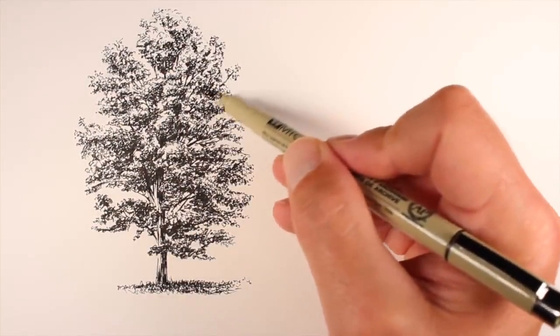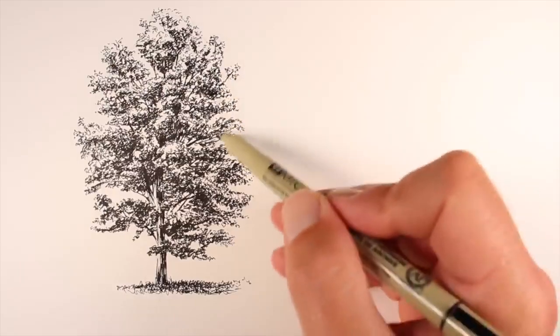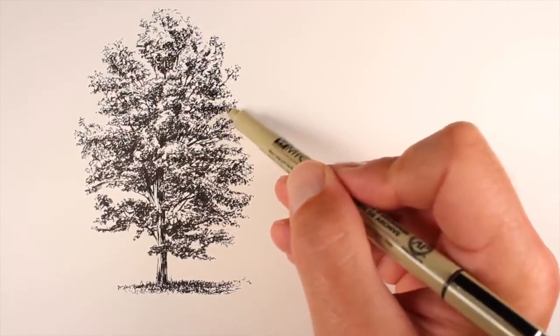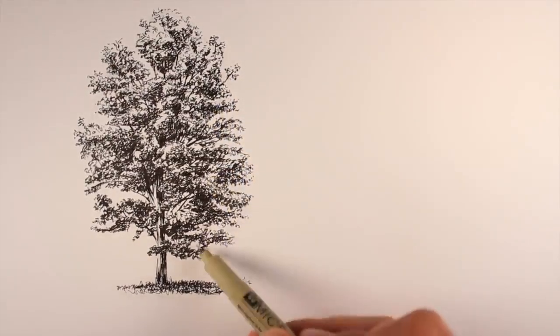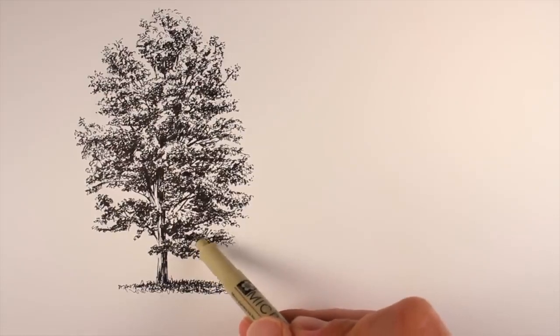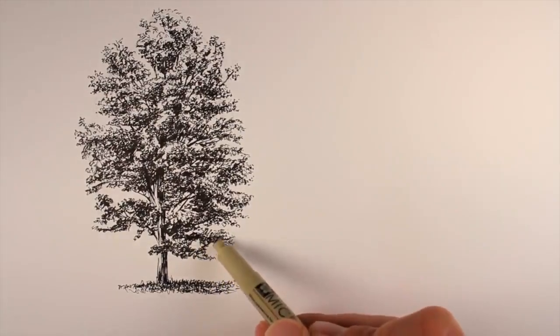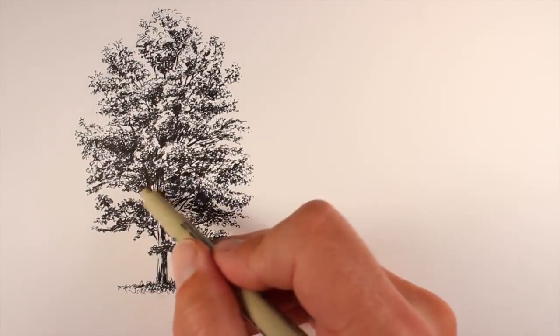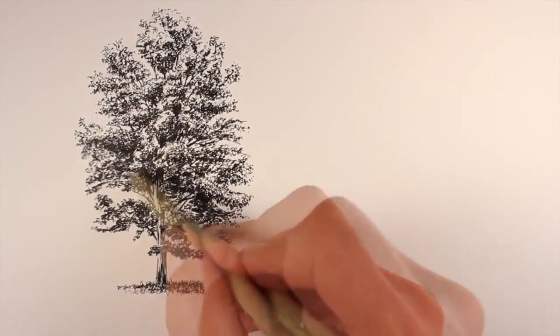Now we can go back in and make a few areas darker in order to further the contrast of value and further the illusion of the form of the tree. We'll select a few areas closer to the center portion of the tree and in the lower right-hand portion of the tree to make a bit darker.